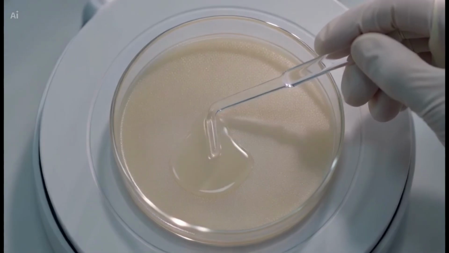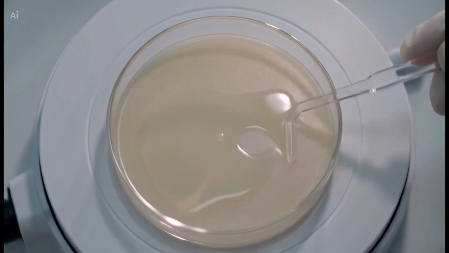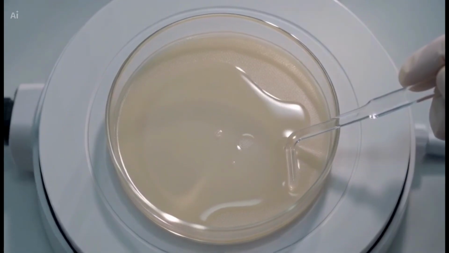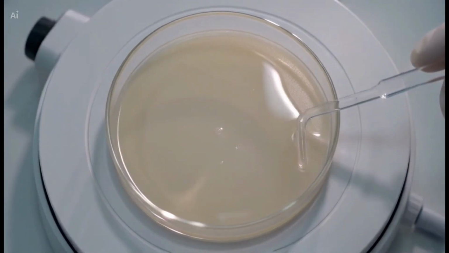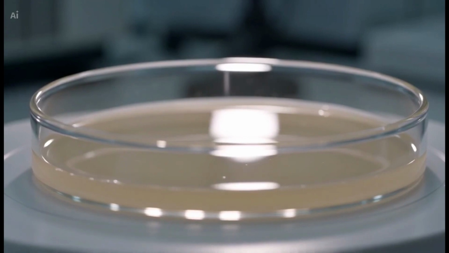While the plate is rotating, gently touch the cooled spreader to the agar surface and move it smoothly back and forth. Continue spreading until the microbial suspension is distributed evenly across the entire surface of the agar.